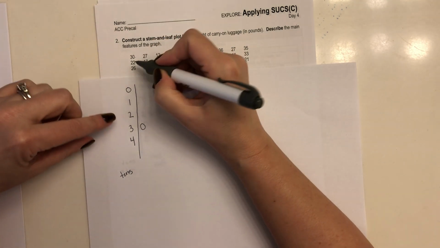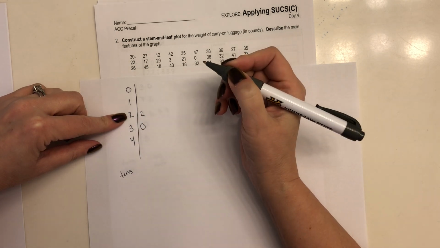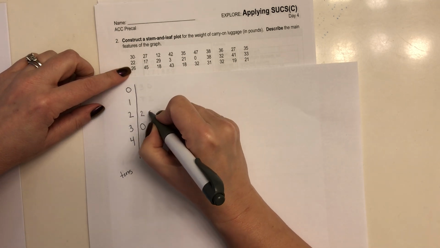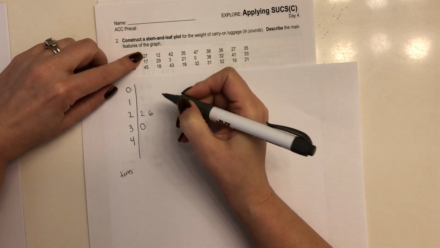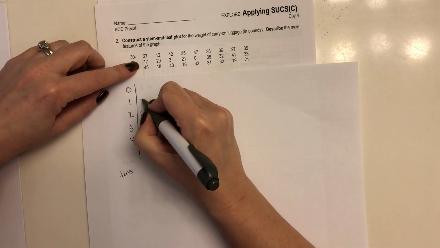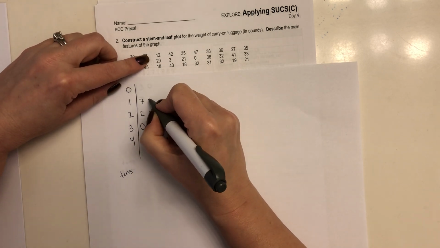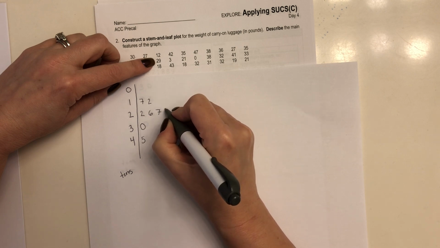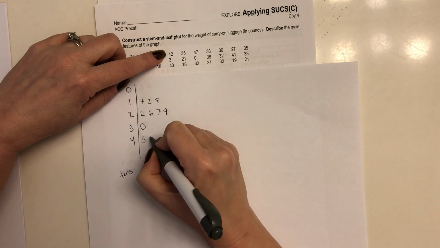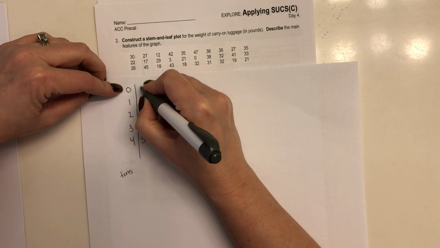Next number is a 22. So you go to the 2 for the 10s position and a 2 for the 1s position. The next one's a 26, so go to the 2 and put a 6. The next one is a 27, so 2 and 7. Then you've got 17, 45, 12, 29, 18, 42. Now 3 is only a single digit, so I'm going to put that with the 0.